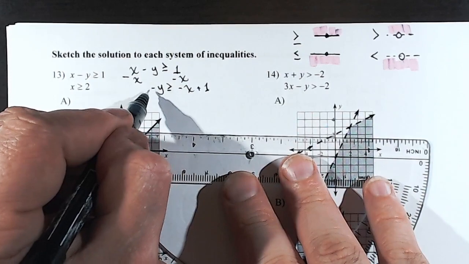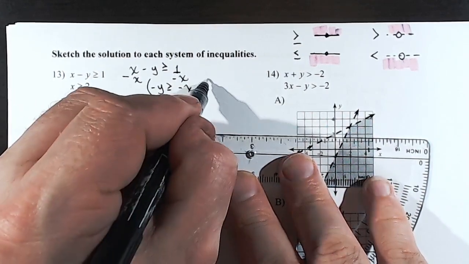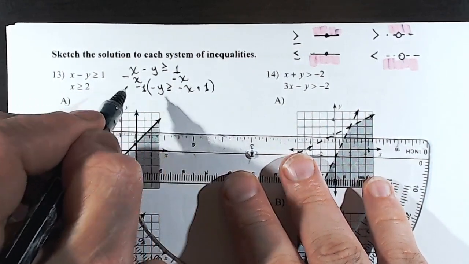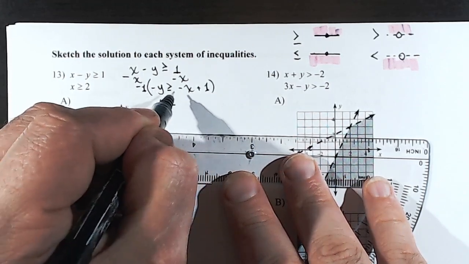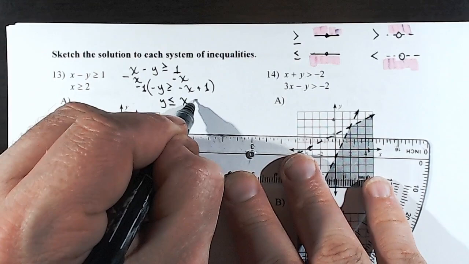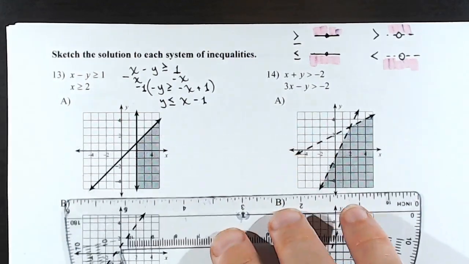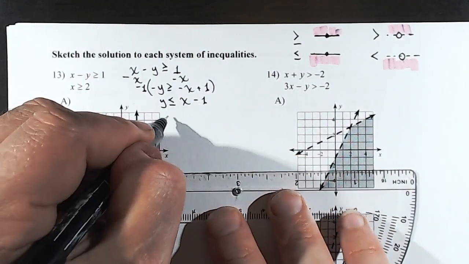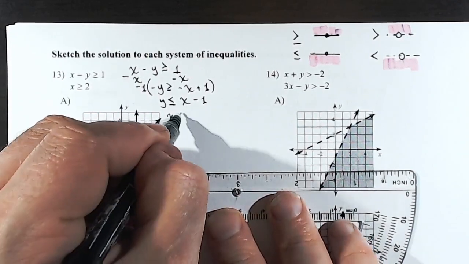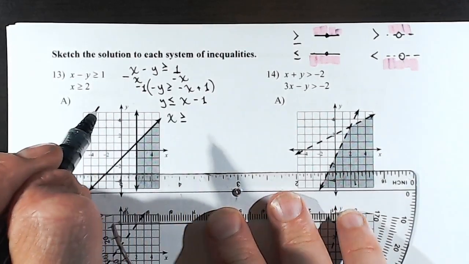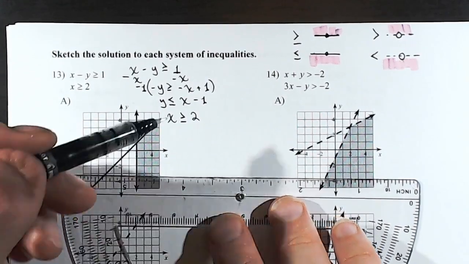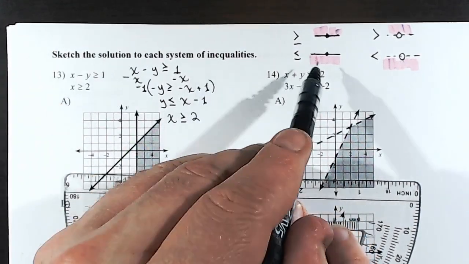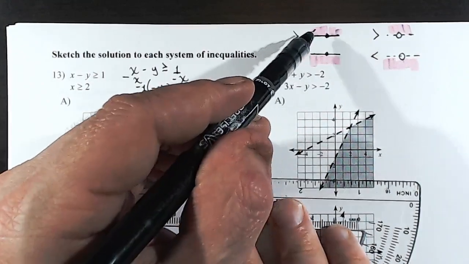Okay, so now negative y is greater than or equal to negative x plus 1. Now, we're going to multiply the entire equation by negative 1, which means we'll have to flip the sign. So now positive y is less than or equal to positive x minus 1. We just changed all the signs. So let's look at our other one, and we also have x is greater than or equal to 2. So both of these, if we refer up to our little chart, this is what this one's going to look like, and this is what this one's going to look like.